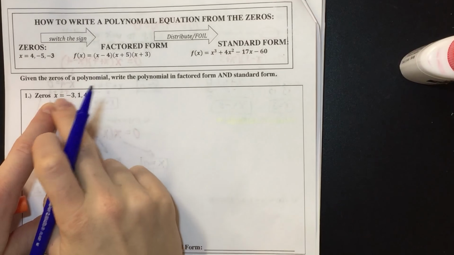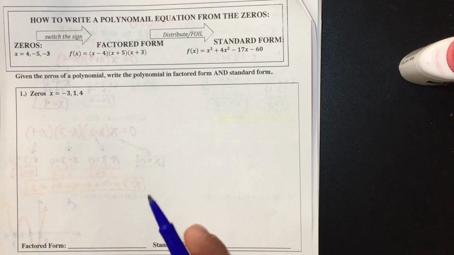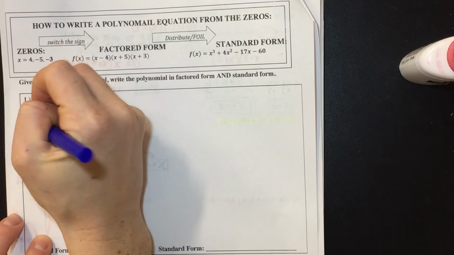Okay, so here if I give you these zeros, they've already been solved for. They've already been zeroed out.